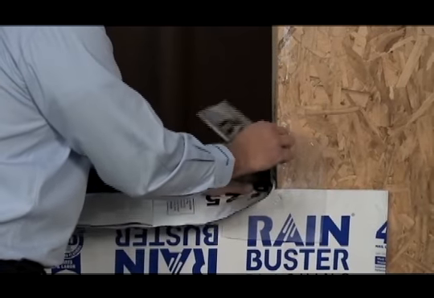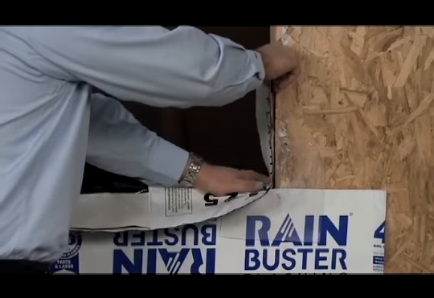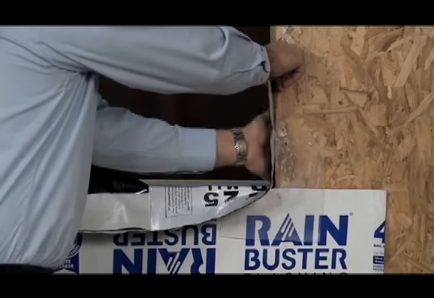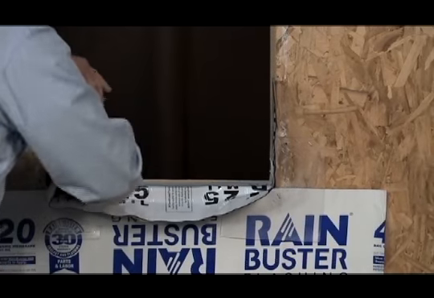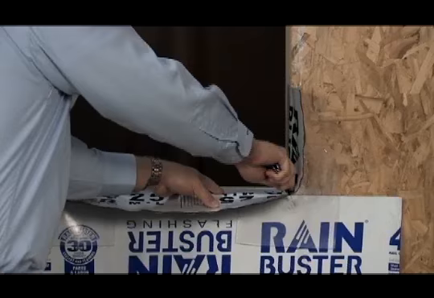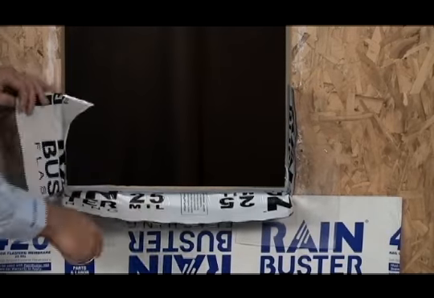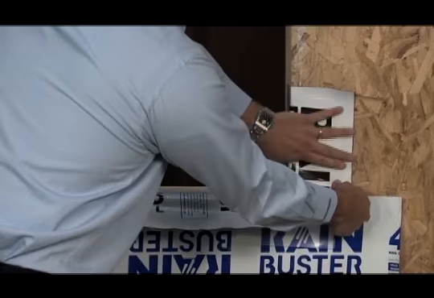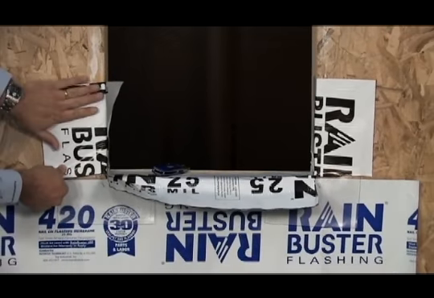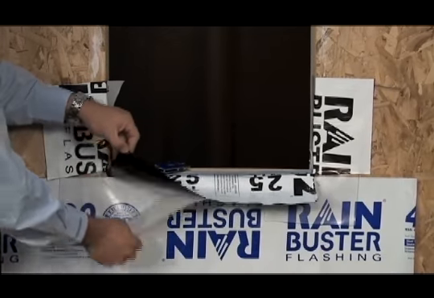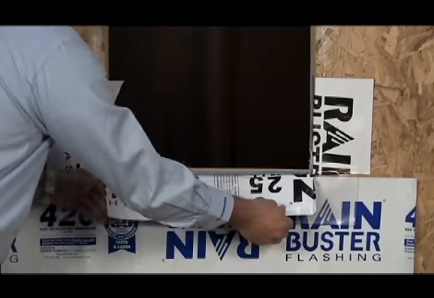Adhere window sill pan flashing across window sill, over flexible flashing corners, and up jambs. Press flashing firmly into inside corner, eliminating any voids or wrinkles between the flashing and the flexible flashing corners. Make relief cut at corner, allowing flashing to fold and adhere over sill flashing, minimum 5-inch lap, and flexible flashing corner at jamb. Using a J-roller, apply pressure while rolling entire surface of flashing to ensure adequate adhesion.